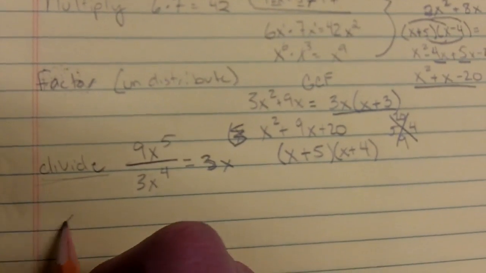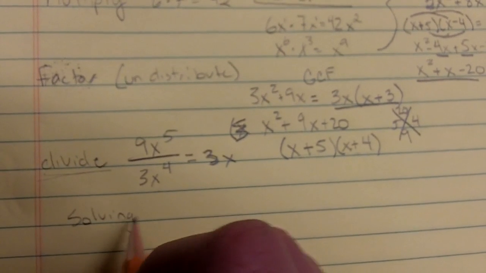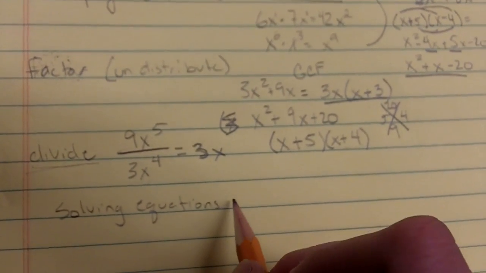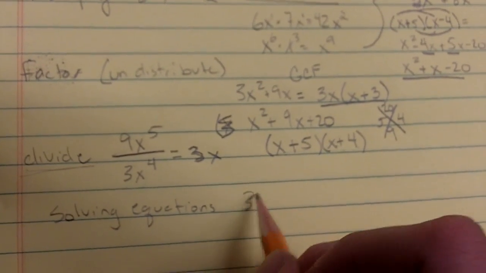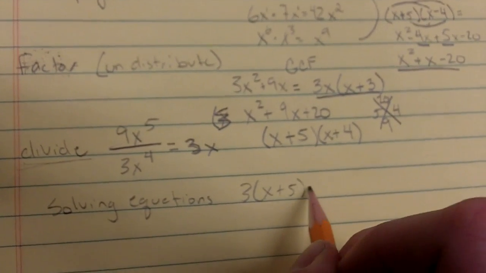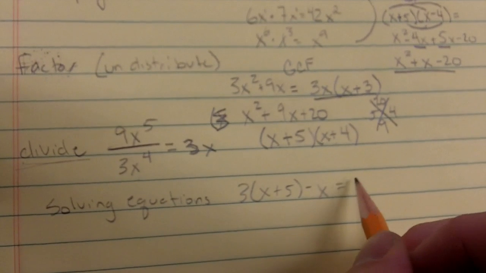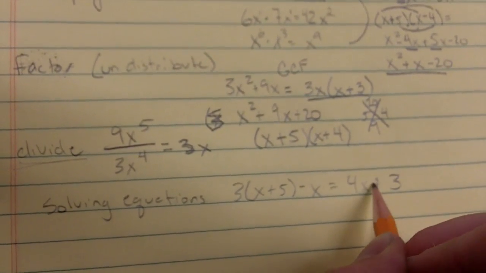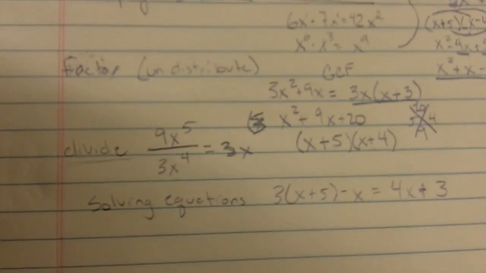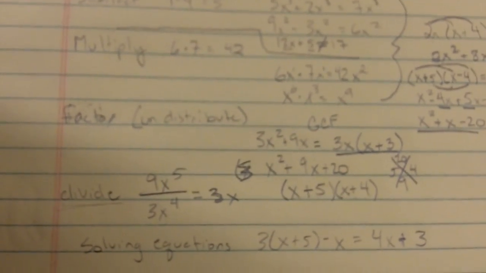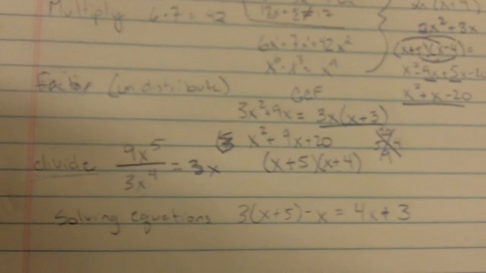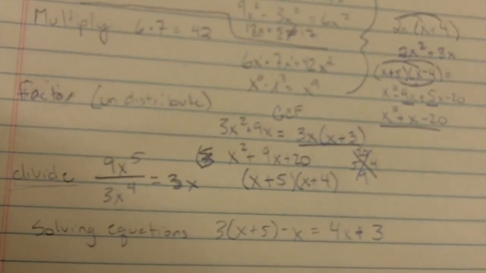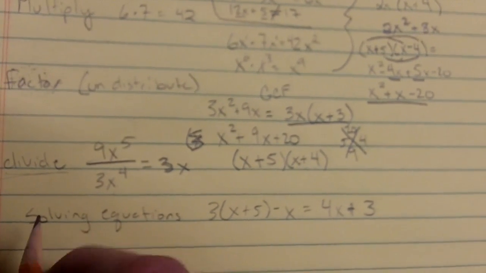We did look at solving equations, but we have to do a lot more of this in the coming days, so we're not really going to worry about this too much right now. We did solve things like this: 3 times x plus 5 minus x equals 4x plus 3. And you could solve that, but how do you solve that? You distribute, combine like terms, which are just code words for add, subtract, multiply, and at the very end you use an inverse operation, division, to figure out the number. But we're not even going to solve that right now because we're going to do enough of that later.